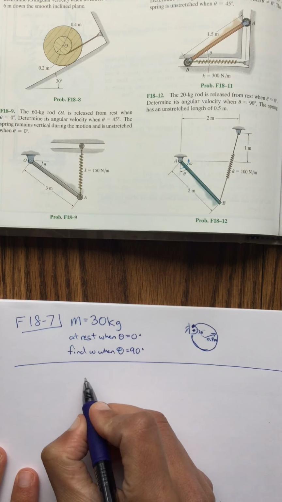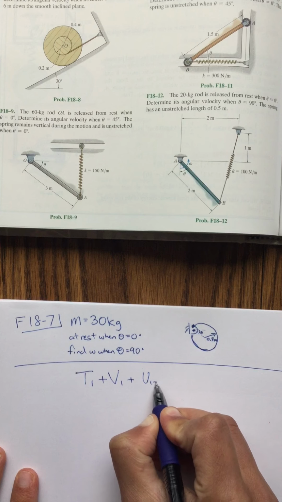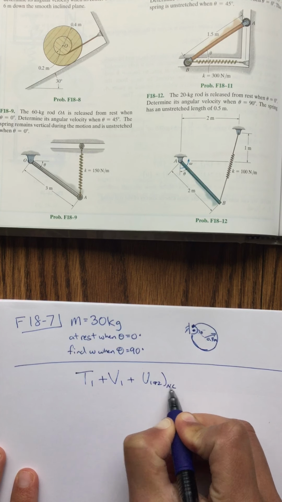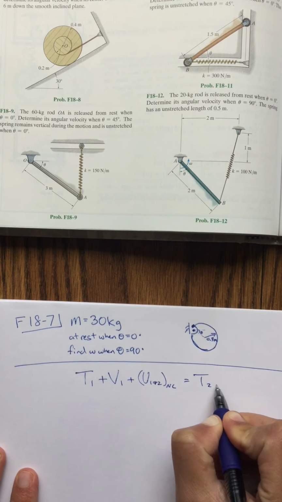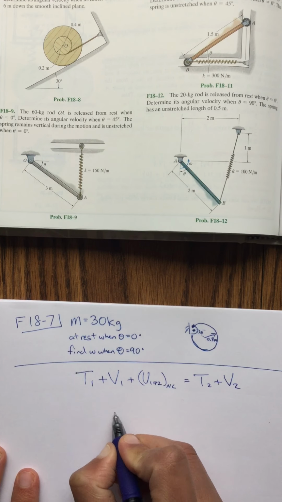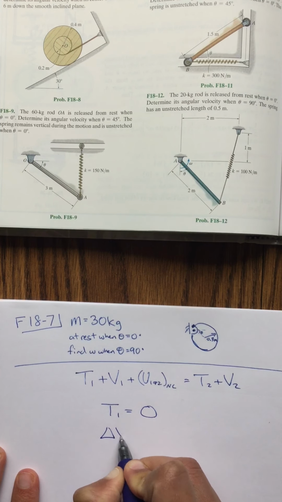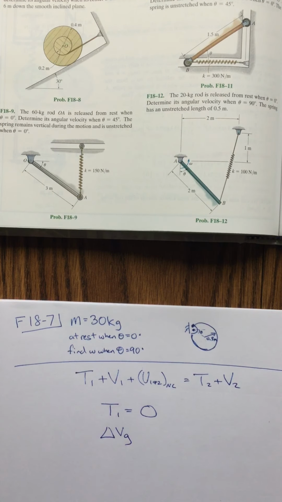In this problem, I have T1 plus V1 plus the work done by non-conservative forces, which should be 0 in this section, is equal to T2 plus V2. The disk is starting from rest, so T1 is equal to 0. I also need the change in gravitational potential energy. There are no springs in this problem, so I don't have any elastic potential energy. I start at an angle of 0 degrees and I end at an angle of 90 degrees.